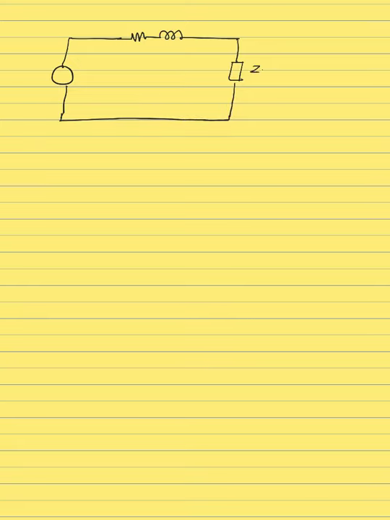So this is Z_Y, this is Z line with a value of 12 plus j15, and the load value here is 30 plus j40 ohms. This is A, and this is N.